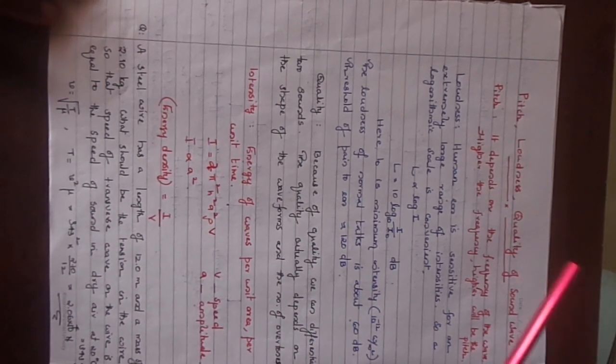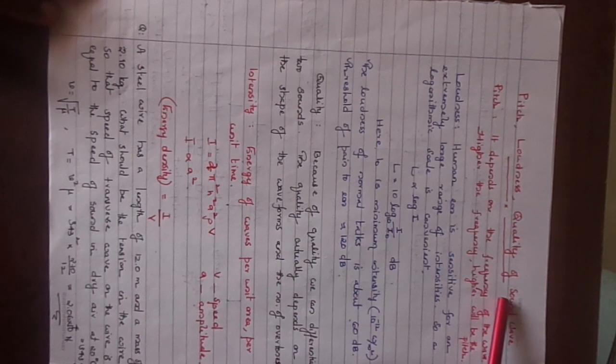Look at the next concept. The three important terms in order to picturize a sound wave are the pitch, the loudness and the quality. Here the pitch depends upon the frequency of the wave. Higher the frequency, higher will be the pitch.